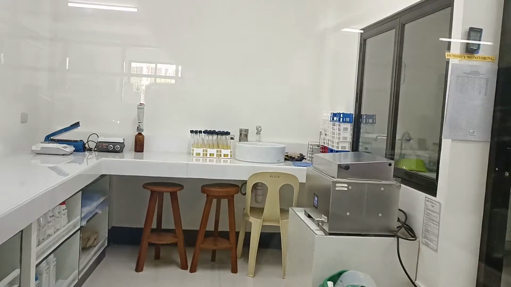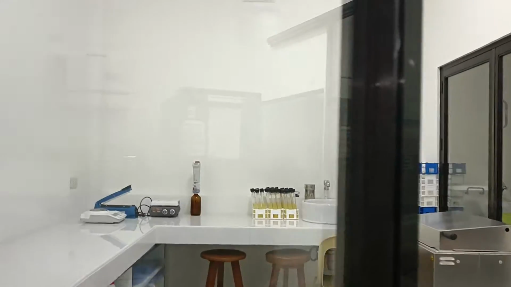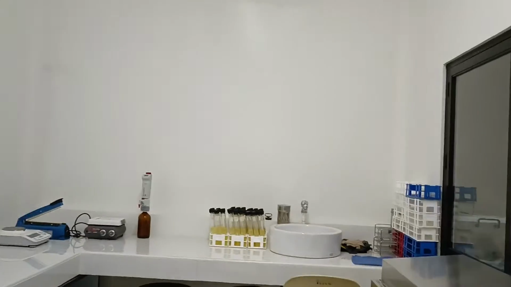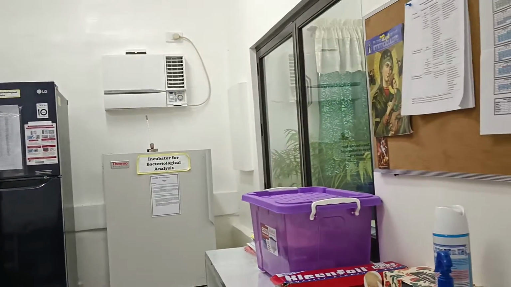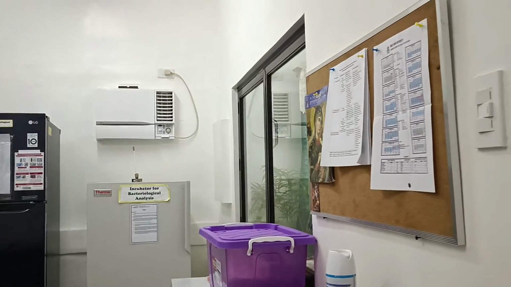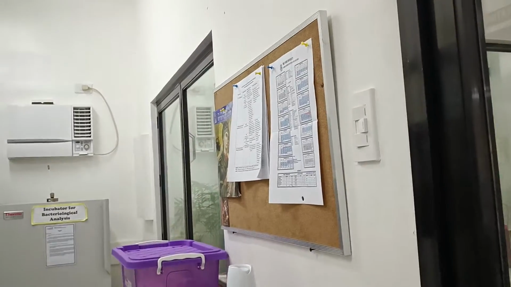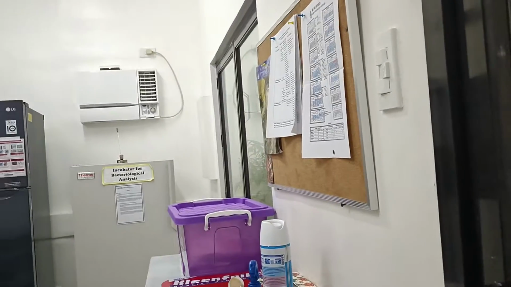Let us get inside the microbiology room. The whole room measures 20 square meters.